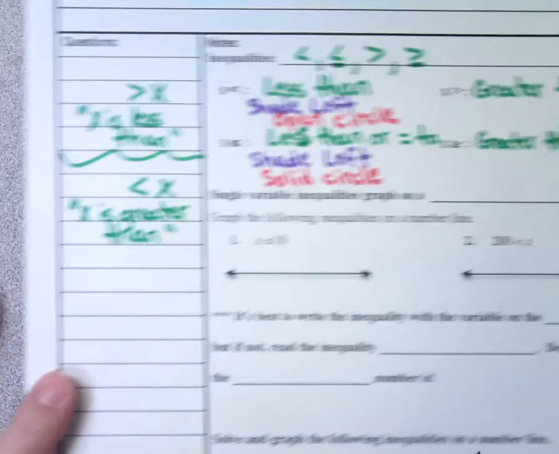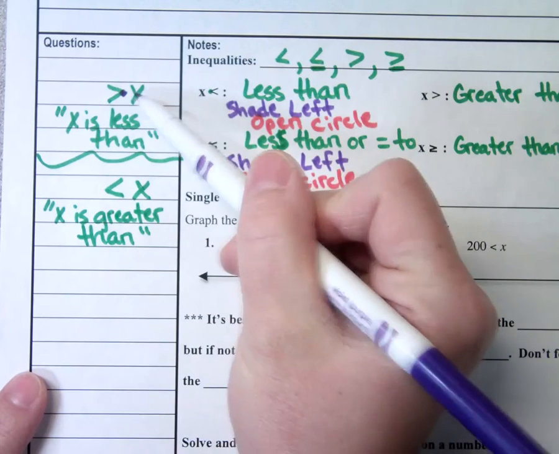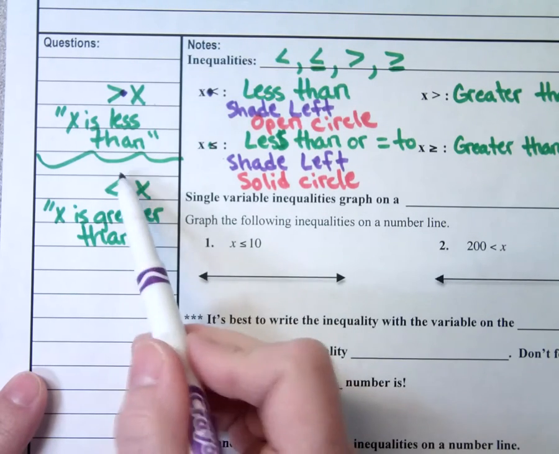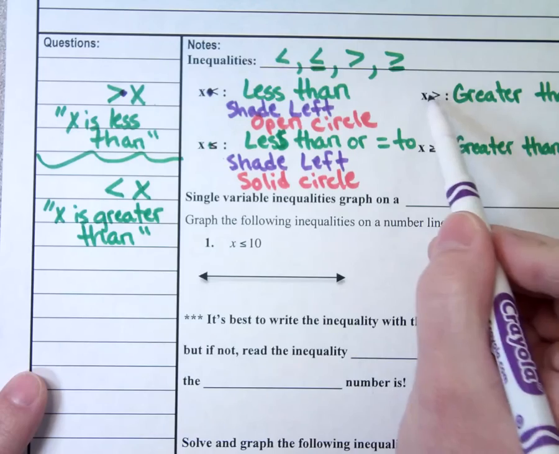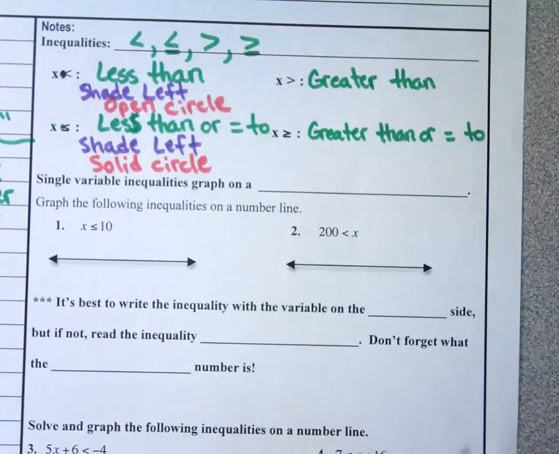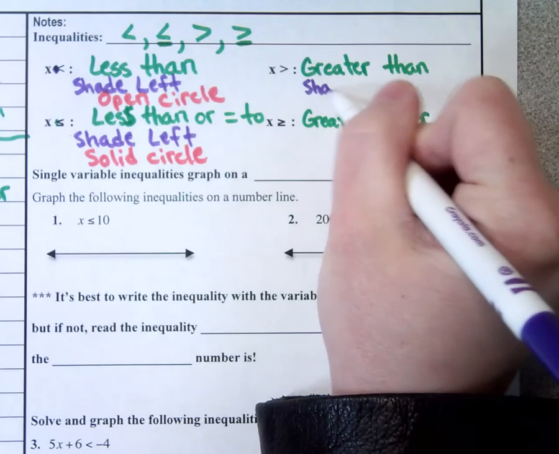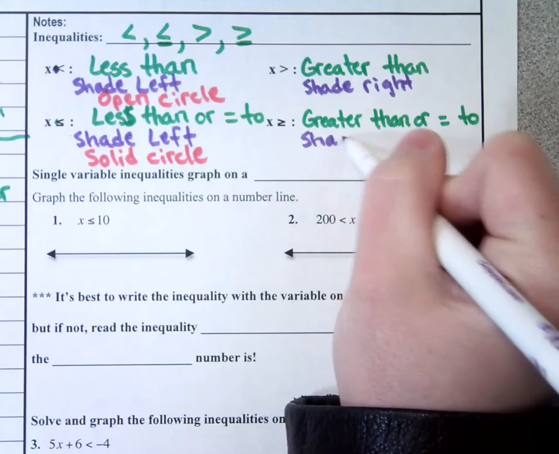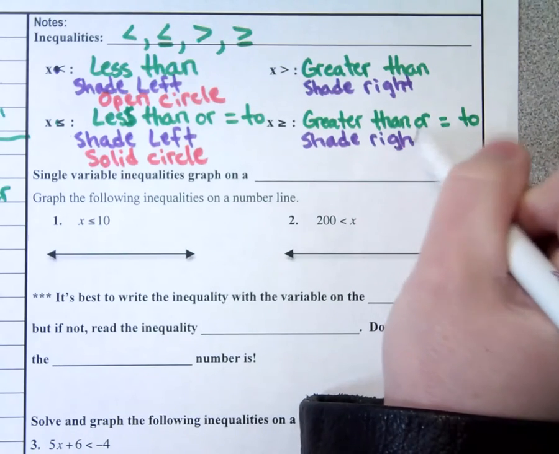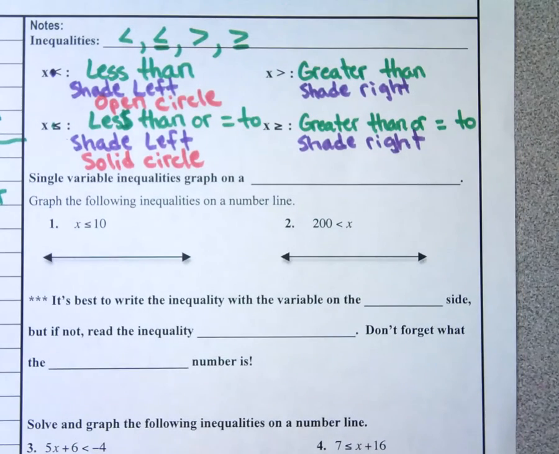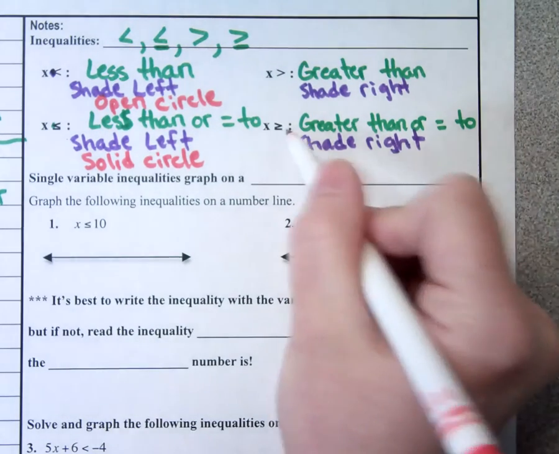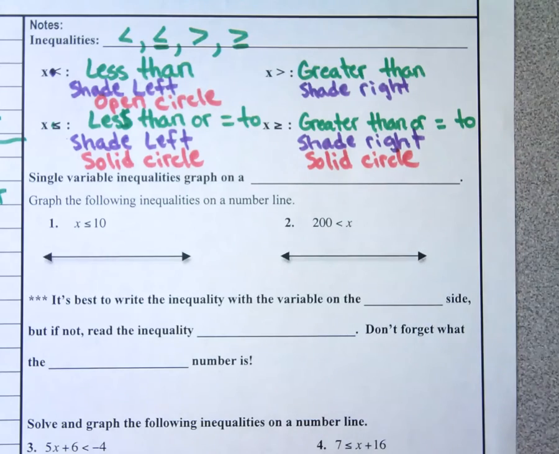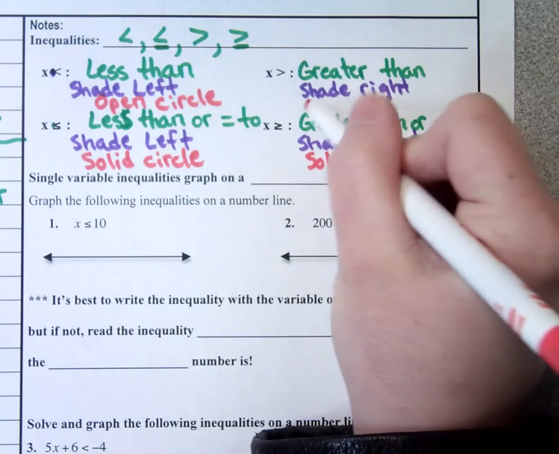Okay, so we just have a few things to get in our heads. If the pointed end is facing the x, that's less than. If the big mouth is facing the x, that's greater than. When it's greater than, we shade to the right. And like I said a minute ago, if there's an equals, we're going to have a solid circle. And if there's no equals, we will have an open circle.